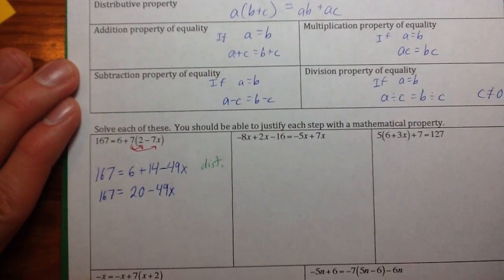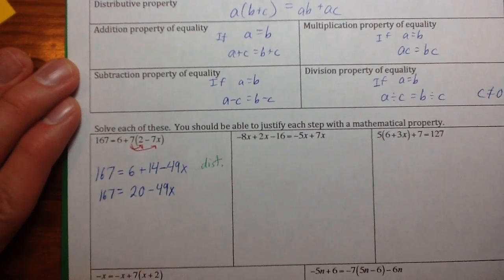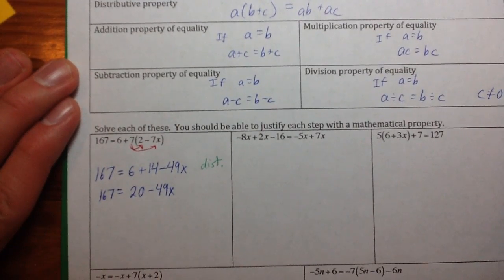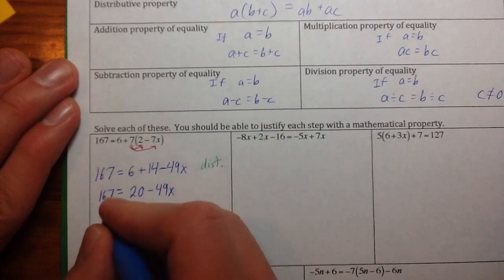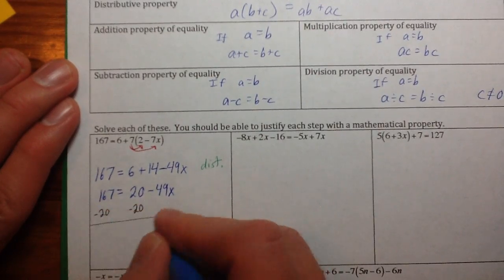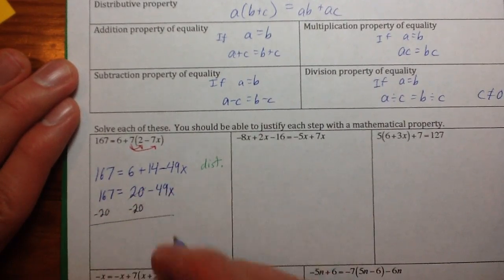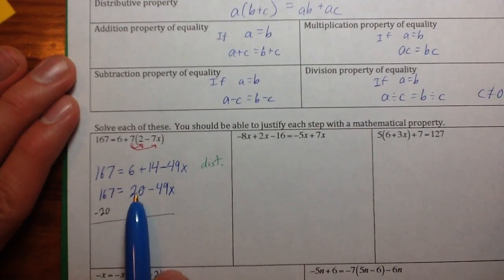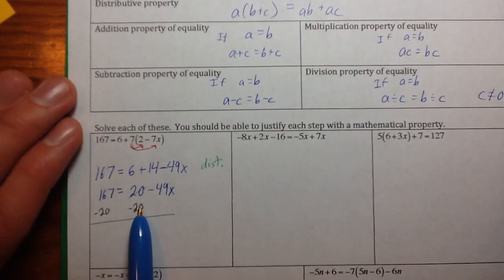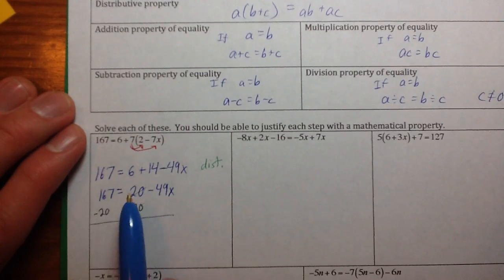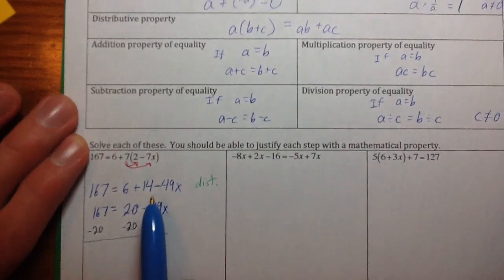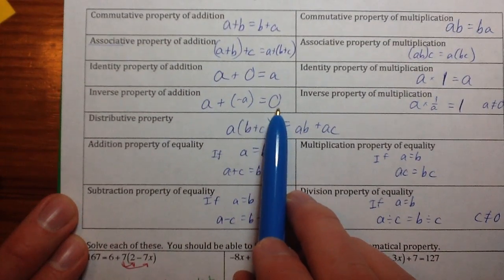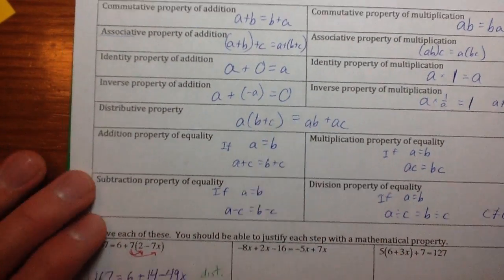What we're going to do is get rid of this 20. So I'm going to subtract 20 from both sides. And I'm going to actually put it here. So minus 20 and minus 20. I'm going to line it up vertically. And these cancel out. And when these cancel out, see, check this out. This is cool. I'm going to write down a couple steps at one time. 20 minus 20 is going to give me 0, which makes sense because of the inverse property of addition. I'm using the properties whether we realize it or not.